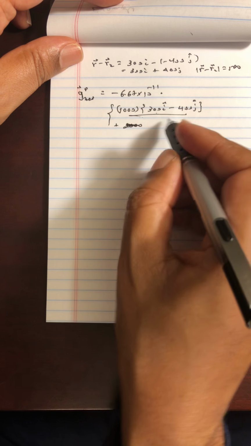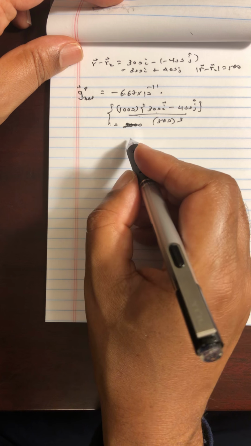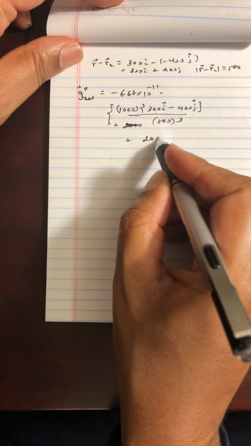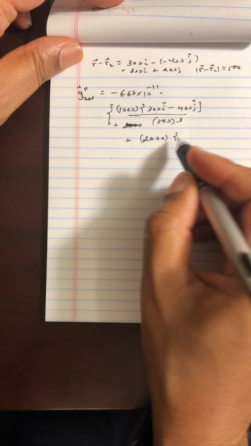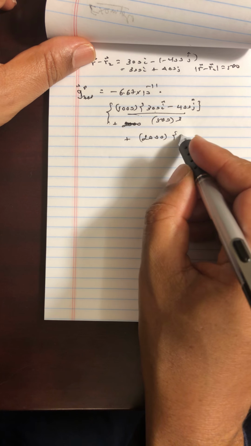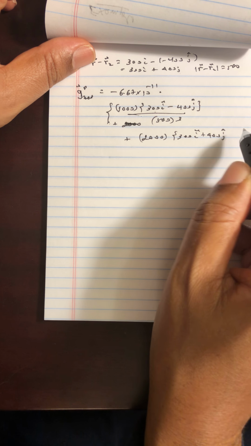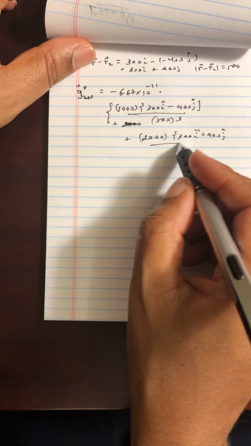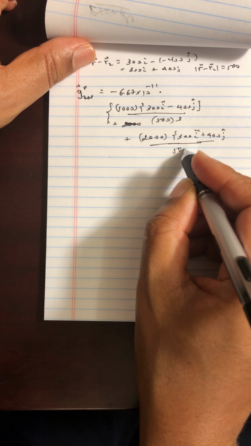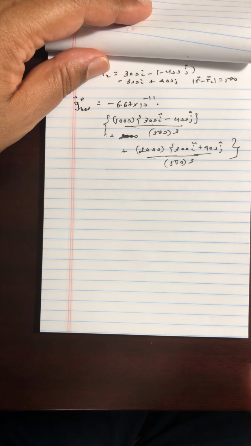So we have over 500 cubed here, and the second term plus 2000 times r minus r2, which is 300 i plus 400 j, divided by the distance cubed, 500 cubed. That's what you have to calculate.